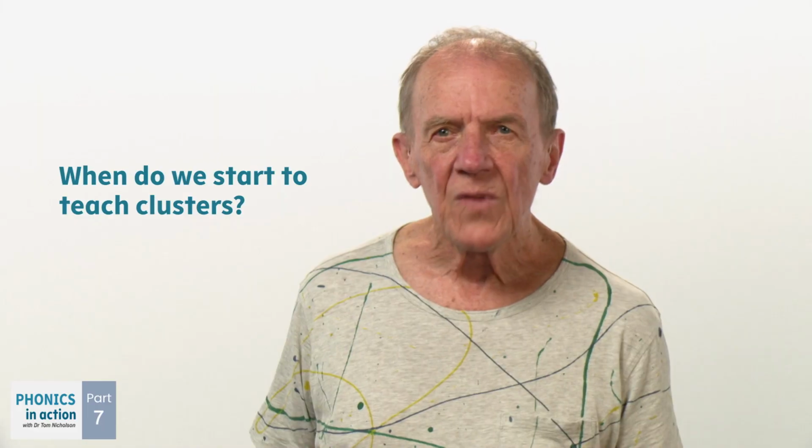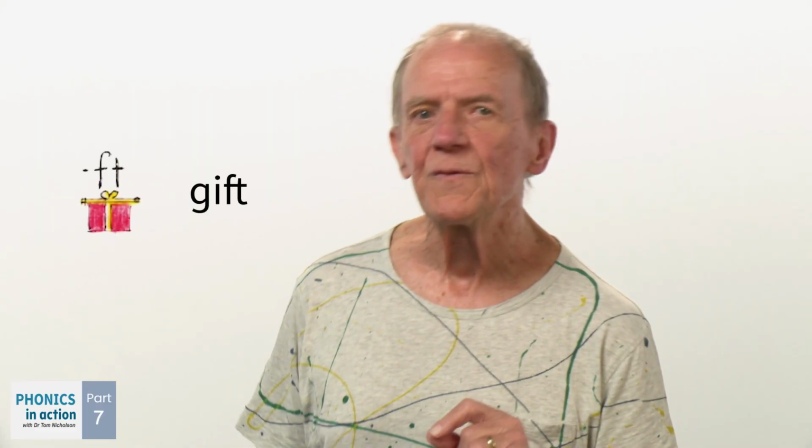Question 7. When do we start to teach these clusters? Well, teach the clusters only when the student is very familiar with the 26 letter sounds. Question 8. How do we teach the clusters? Well, the best strategy is show, not tell. Show them what to do, then let them do it. Say each phoneme in the cluster separately. For example, in clock, c-l, in slug, s-l, the lk in milk, the ft in gift.